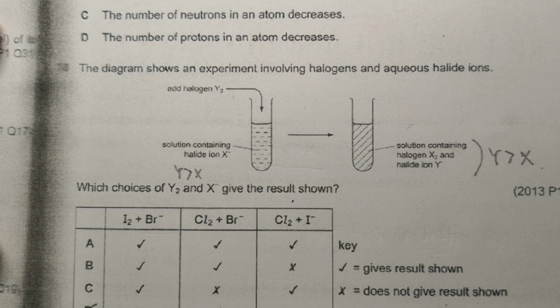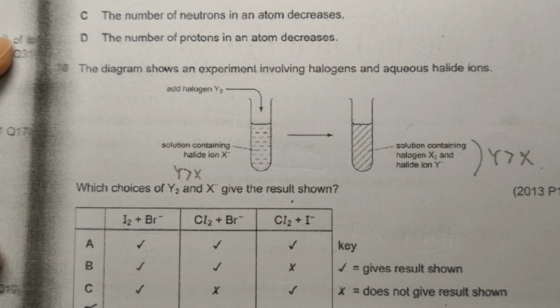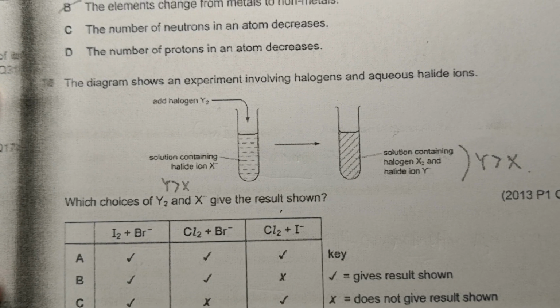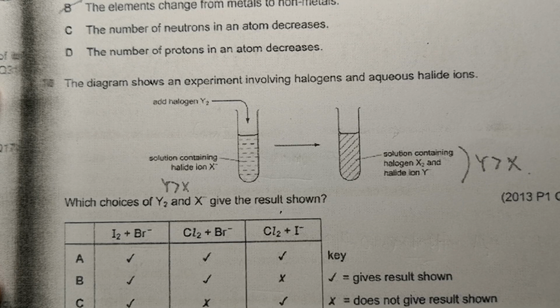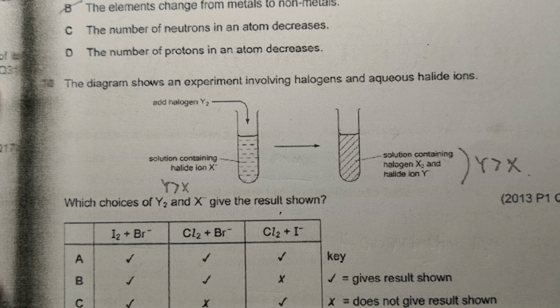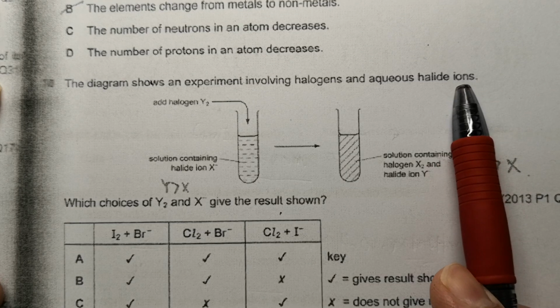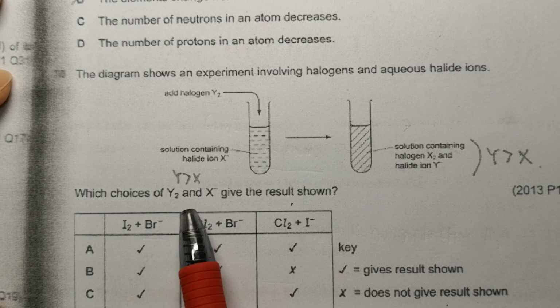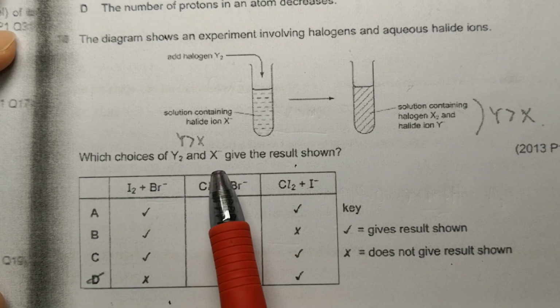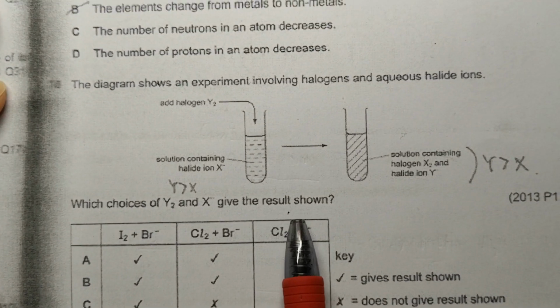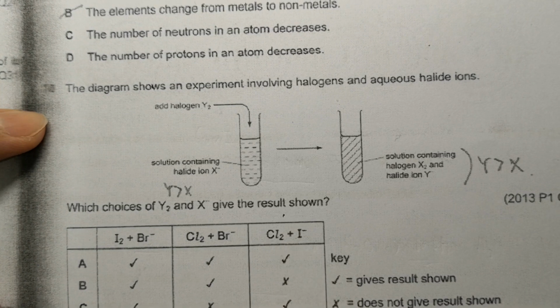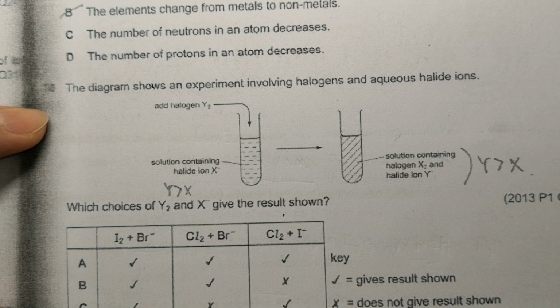Number 10. The diagram shows an experiment involving halogens and aqueous halide ions. Halide ions, that means a solution that contains halogen ions. So which choices of Y2 and X minus give the result? This is a thinking question, so you have to think carefully.